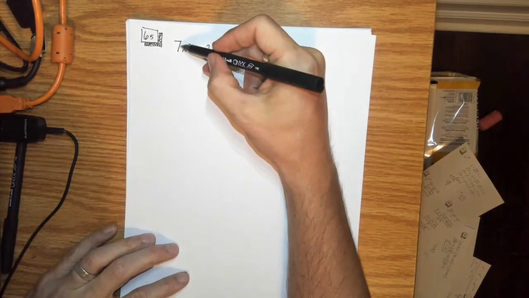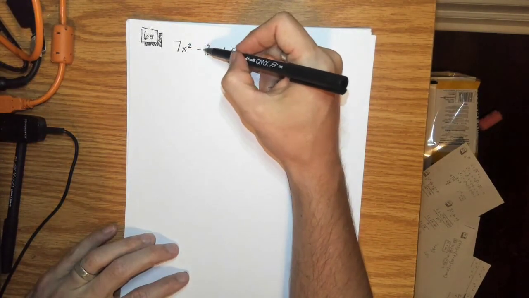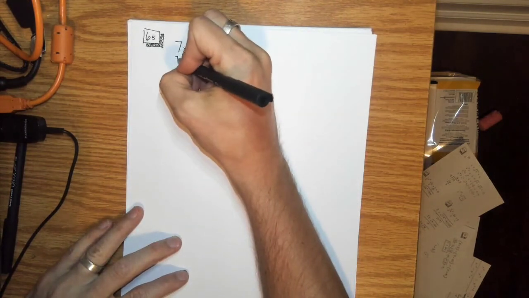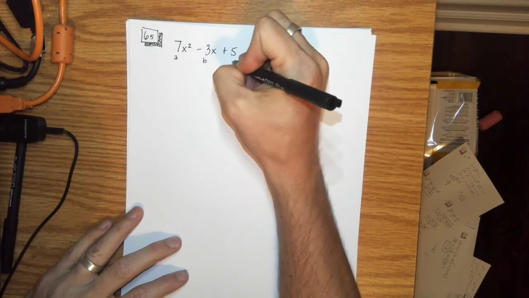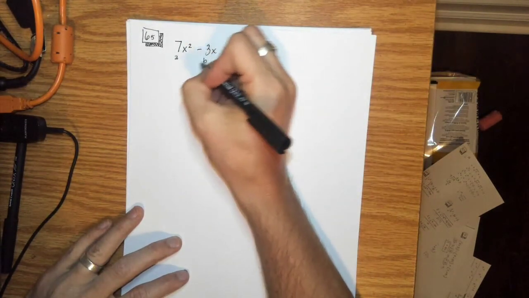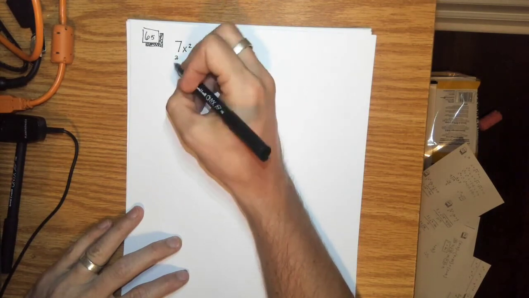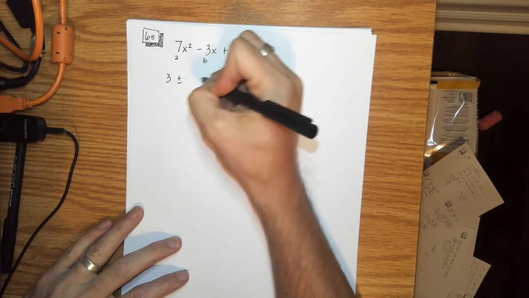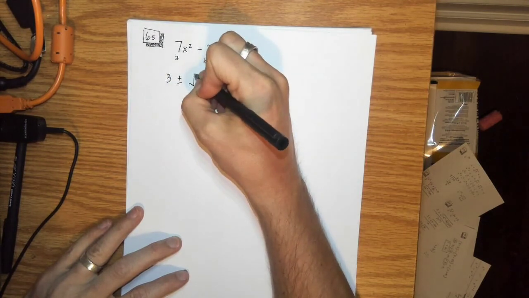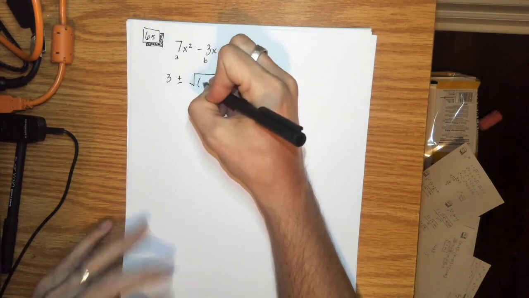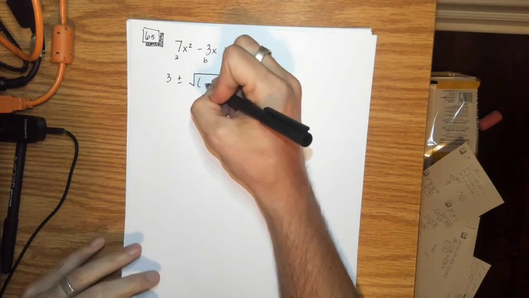All right, we got 7x squared minus 3x plus 5. We're going to call this our a, call this our b, call this our c. Okay, so we're going to say it's a negative 3, which is what that negative b is, so it's going to be 3 plus or minus, and now we got a b squared coming from our formula we had on the last one.